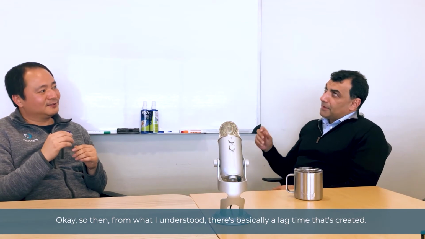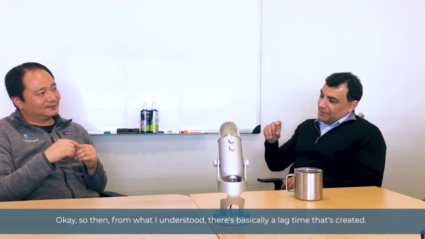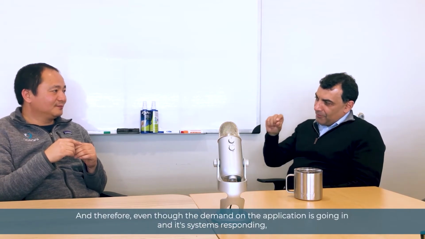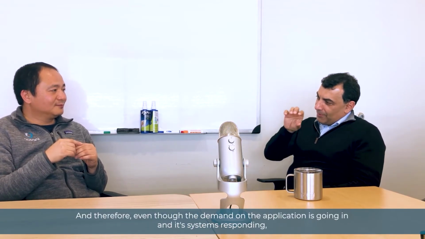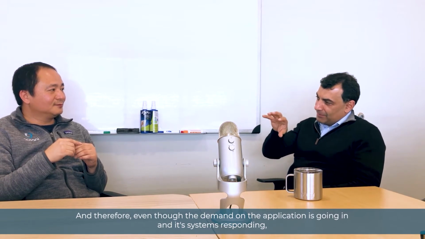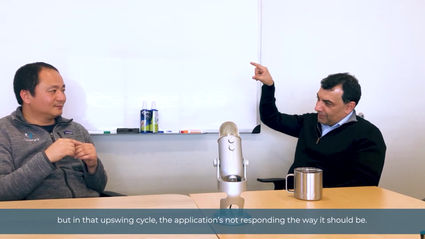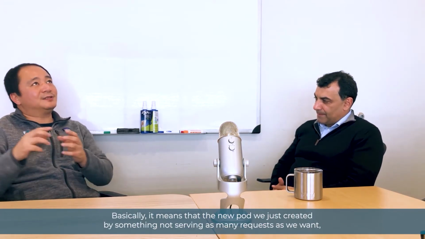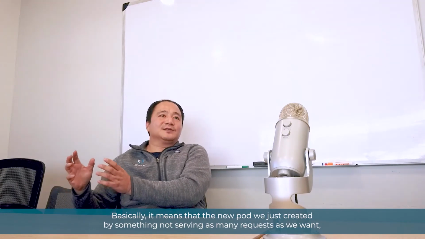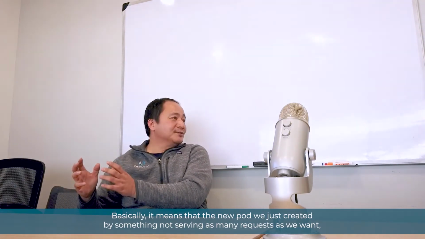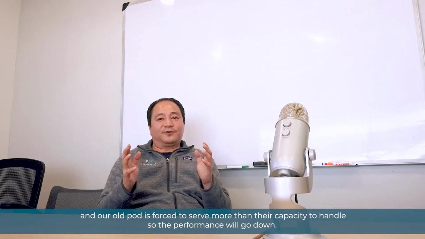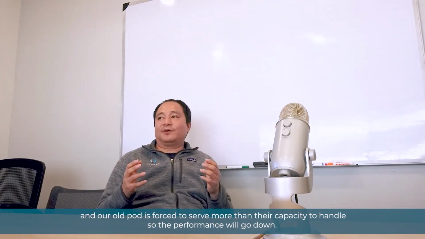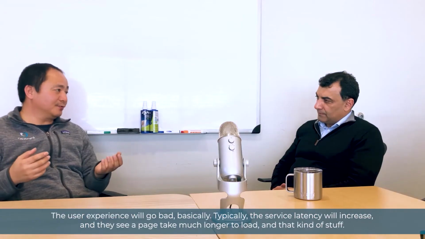Okay, so from what I understood, there's basically a lag time that's created. Yes. And therefore, even though the demand on the application is going up and the system is responding, in that upswing cycle the application is not responding the way it should. It basically means that the new pod, even though it's created, is not serving as many requests as we want. And the old pods are forced to serve more than their capacity can handle. So the performance will go down. The user experience will turn bad.